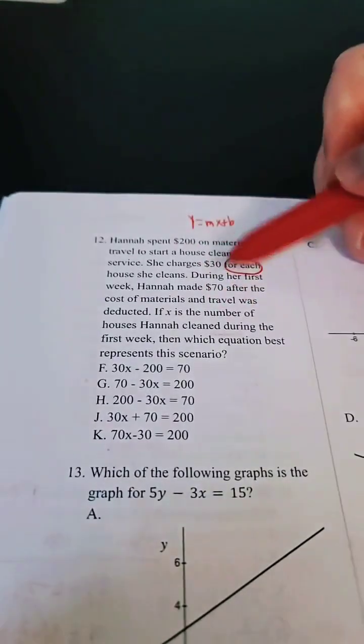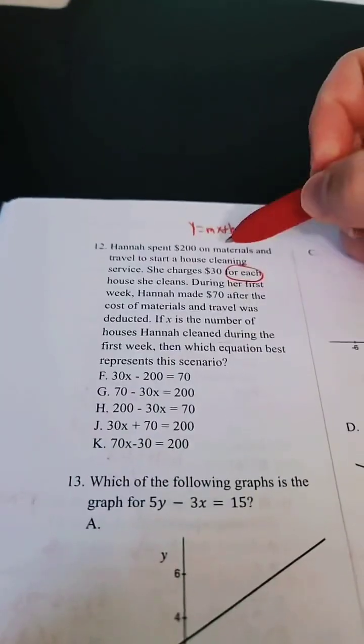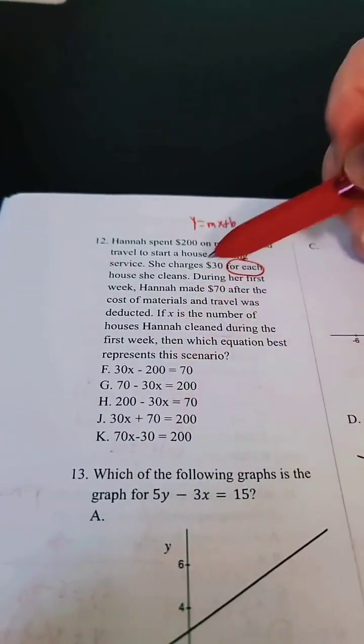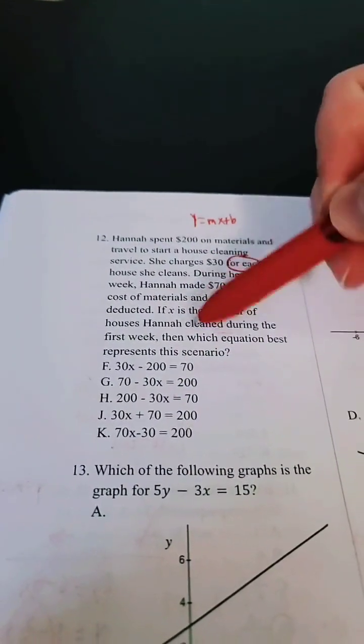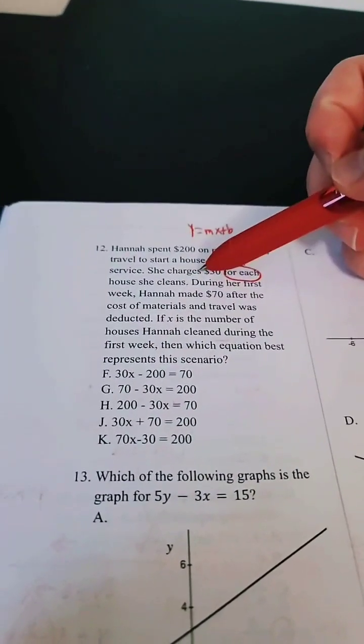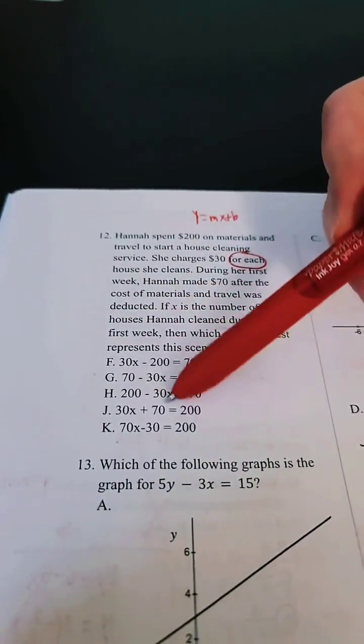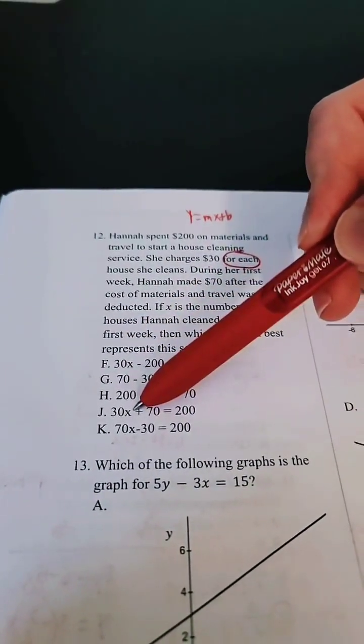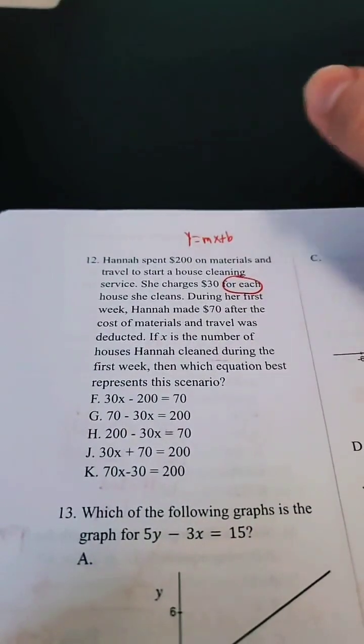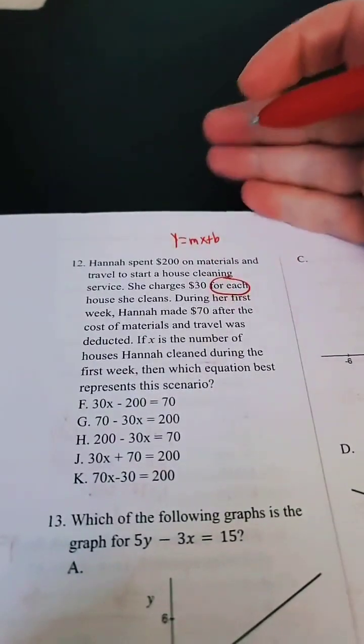So if you had no idea what you were doing, you could just look at the answer choices and say, okay, 30 needs to be multiplied by what's acting as x in our equation. So it probably needs to be either F or J. Now remember, that doesn't always work, but that's just a little tip.